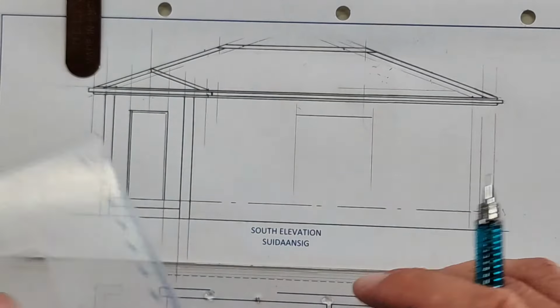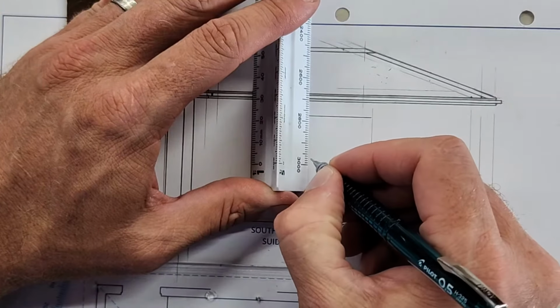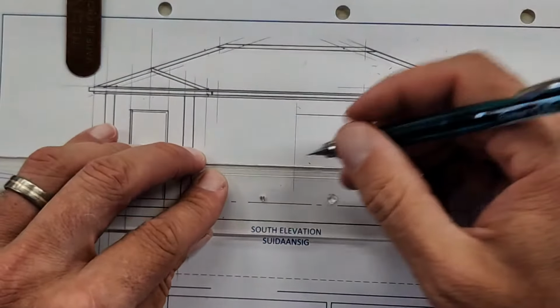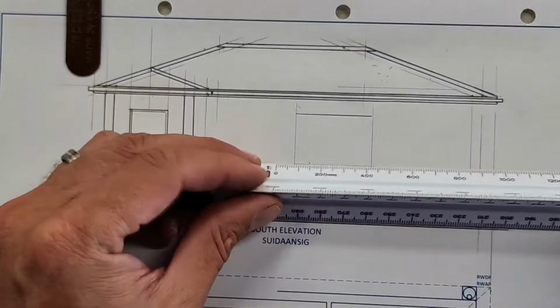Okay, this window, the height of that window is 1250, and there's 3 parts to it.